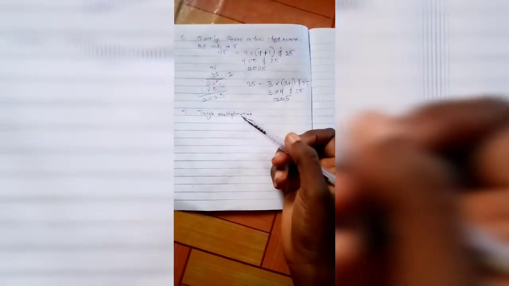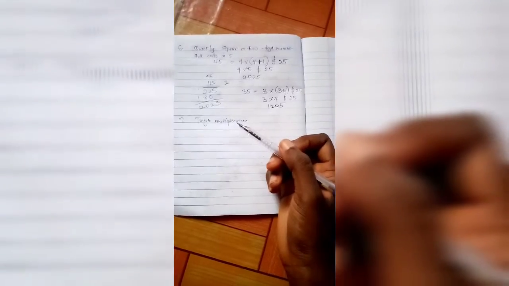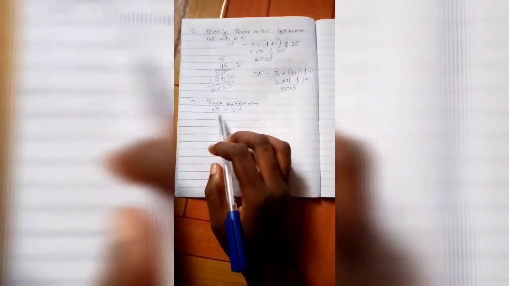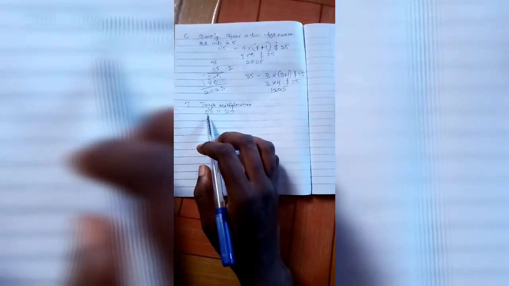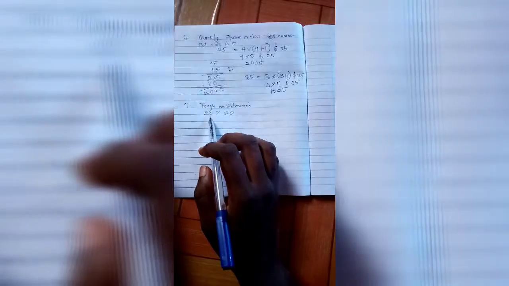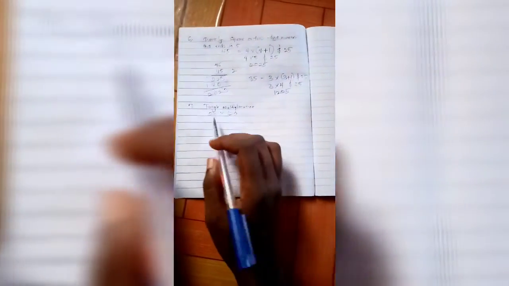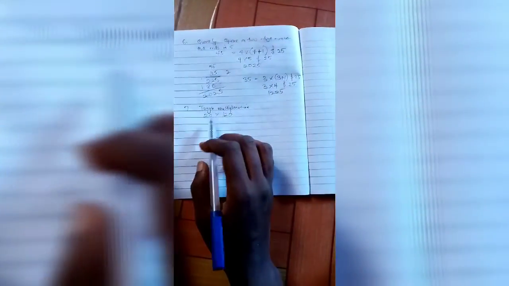So now let's go to top multiplication. If you are doing a multiplication that involves two numbers, maybe one is 2 digits and the other is 3 digits, let's say 20 times 120, and the first one is an even number, what you just have to do is divide the even number by 2.